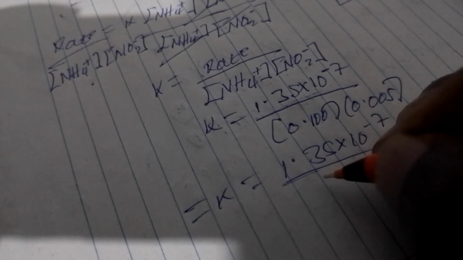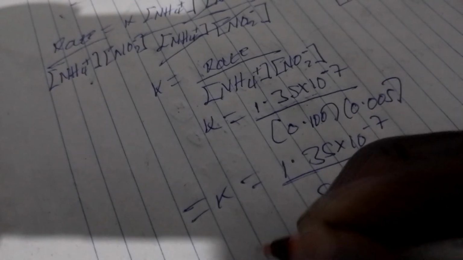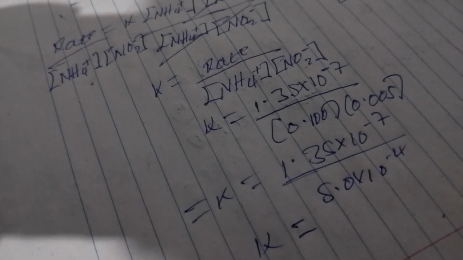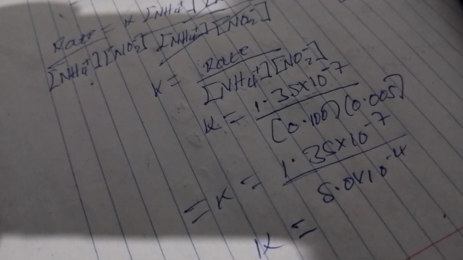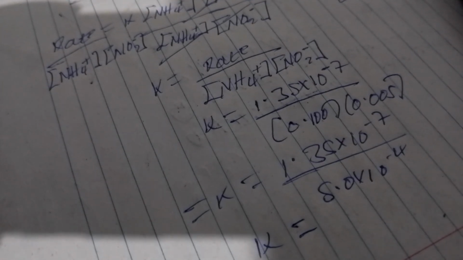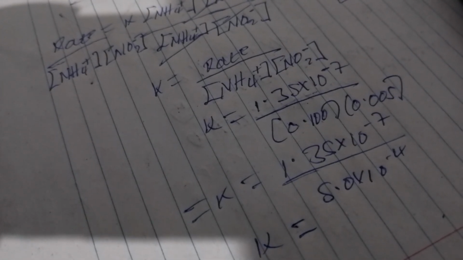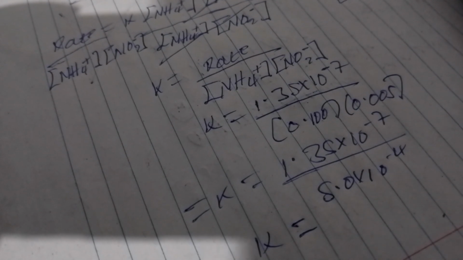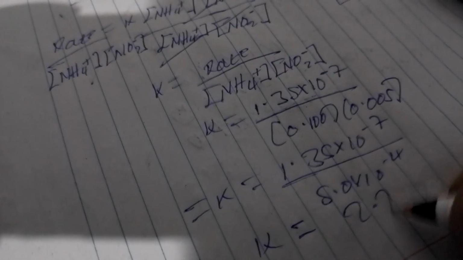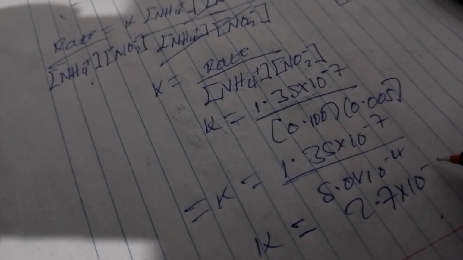What's our answer? We're going to have 5.0 times 10 exponential negative 4, and our rate constant is equal to 1.35 exponential negative 7 divided by 5.0 exponential negative 4. What's your answer? 2.0 times 10 exponential negative what? 4.